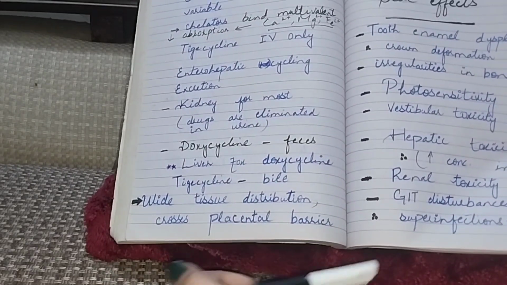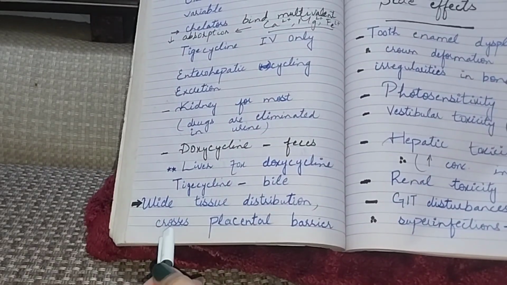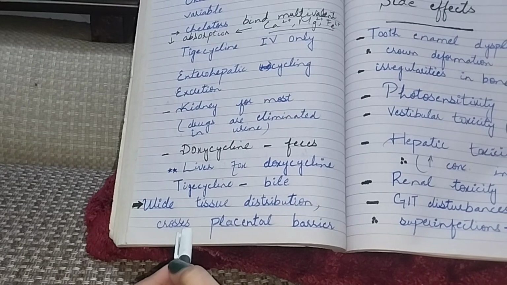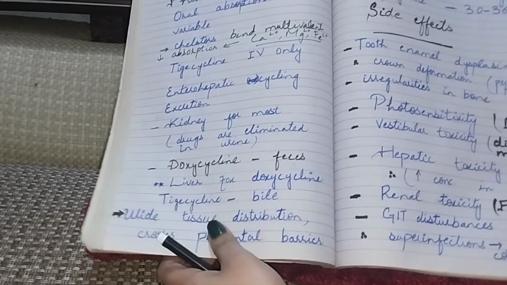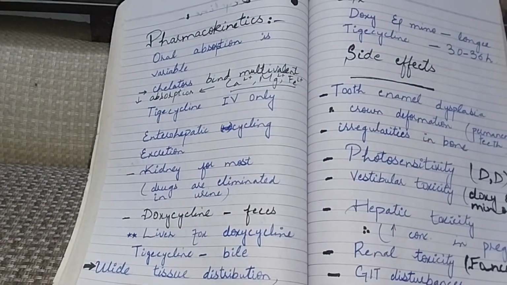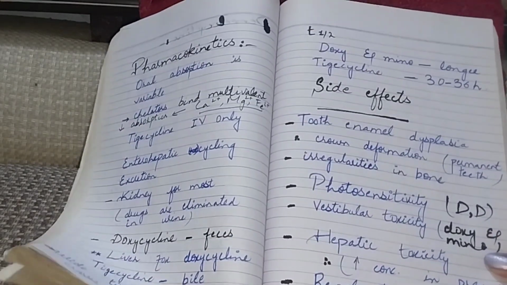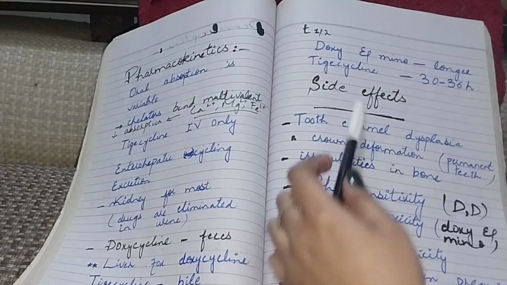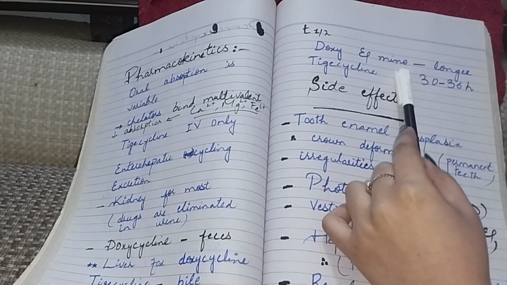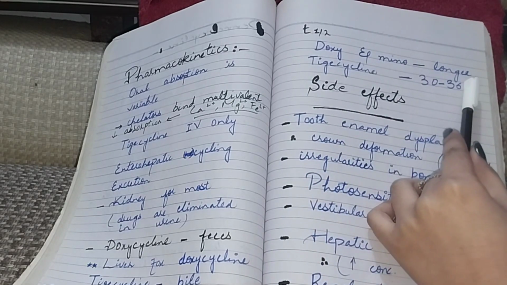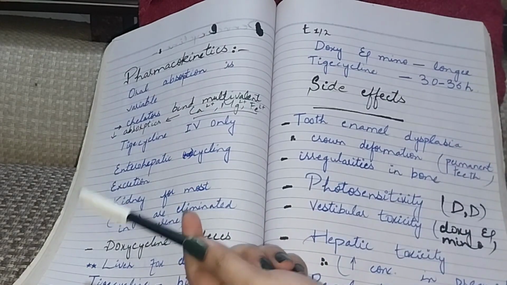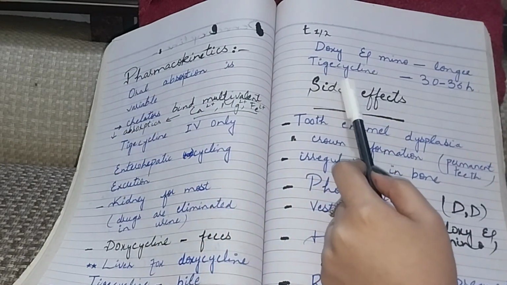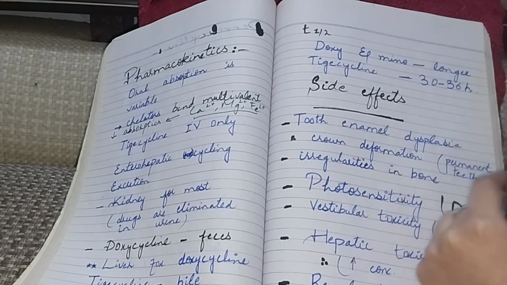Tetracyclines have wide tissue distribution. Tetracycline crosses the placental barrier and is contraindicated in pregnancy. About the half life, doxycycline and minocycline both have longer half lives as compared to other tetracyclines. Half life of tigecycline is almost 30 to 36 hours.